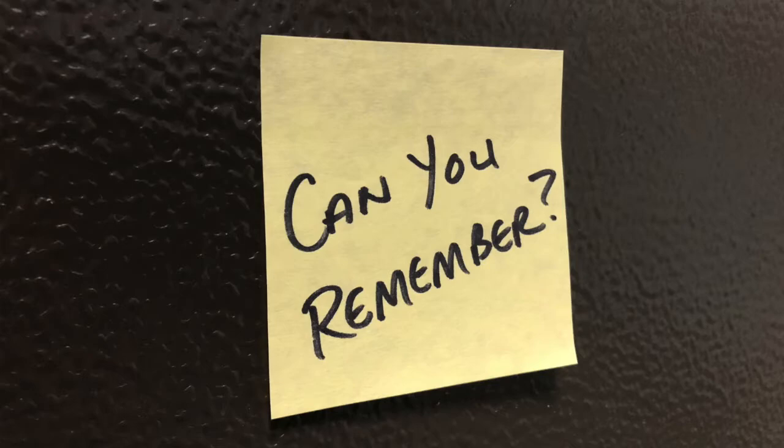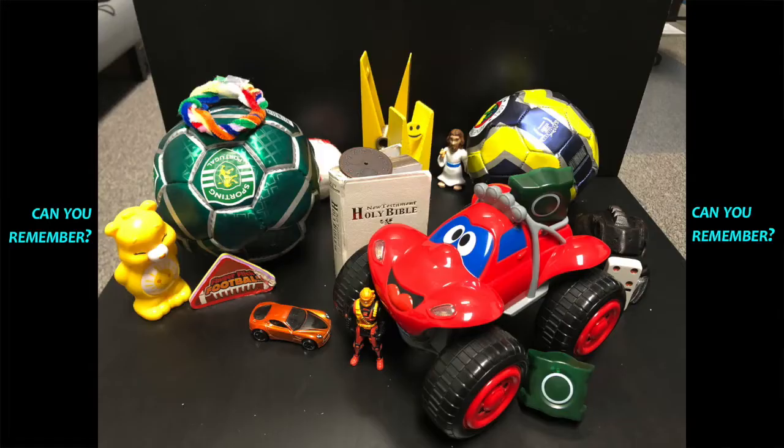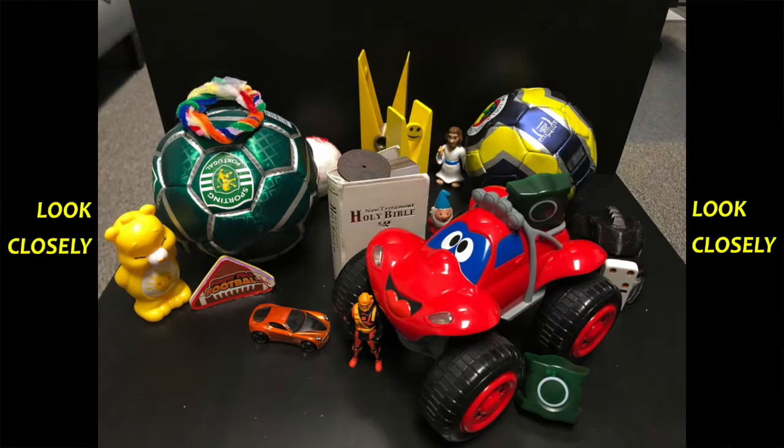Okay, see if you can remember now in this next picture what was there, but it's not there anymore. Did you notice what it was? Right there next to the Bible, there used to be a gnome, but he's not there anymore. Did you remember? See if you can do it again. Look closely.